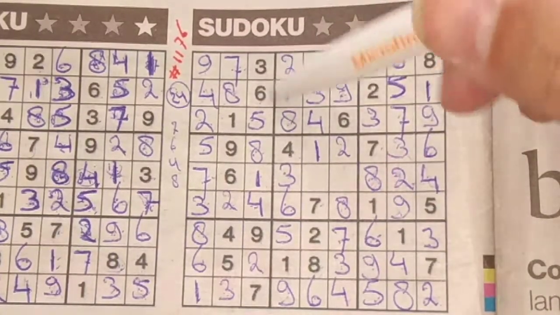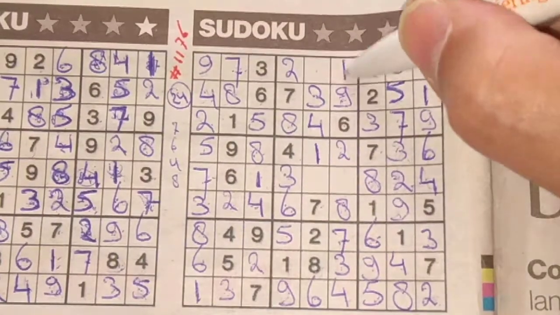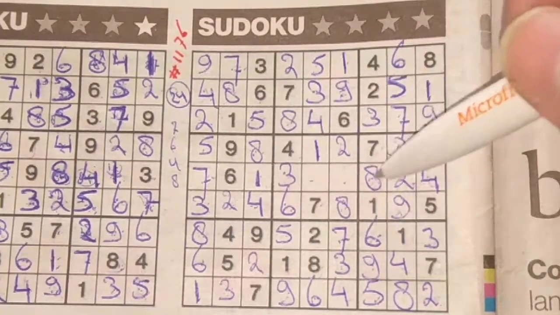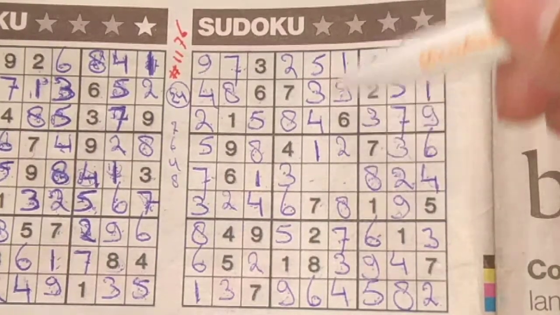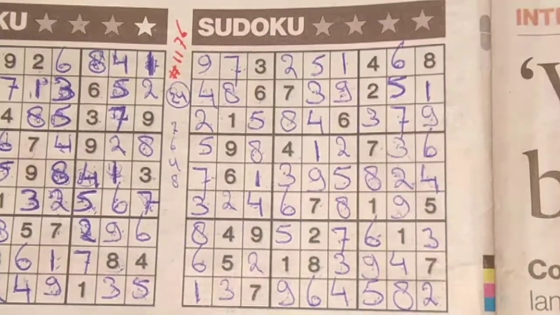2 numbers left in this big square for the numbers 1 and 5. We have a 1 here, no 1 there. 1 should be here, and a 5 goes there. And the final 2 numbers of this big square for the numbers 5 and 9. We have a 5 here, no 5 there. 5 should be here, and the 9 goes there.